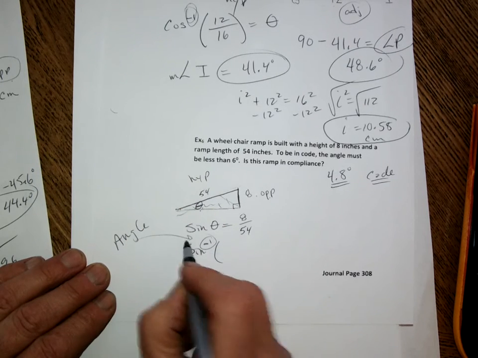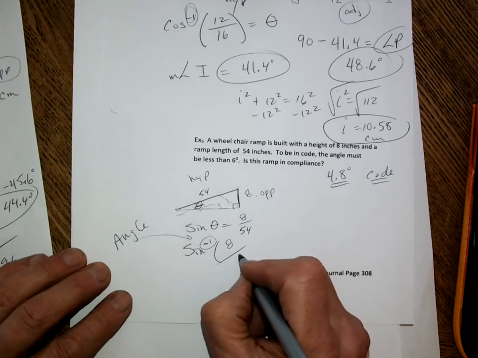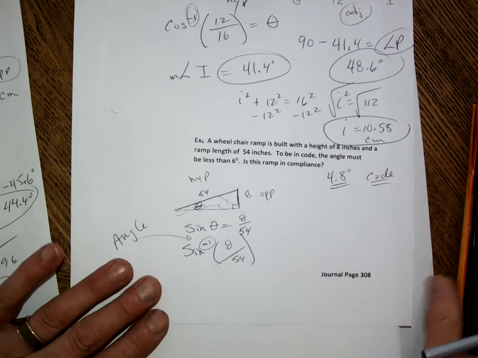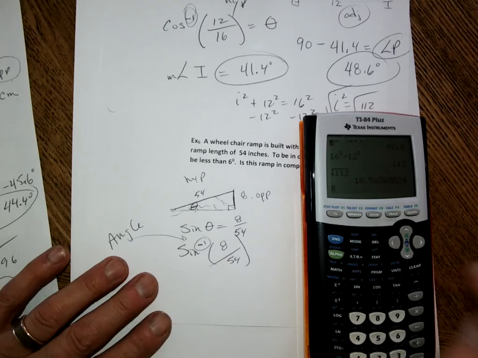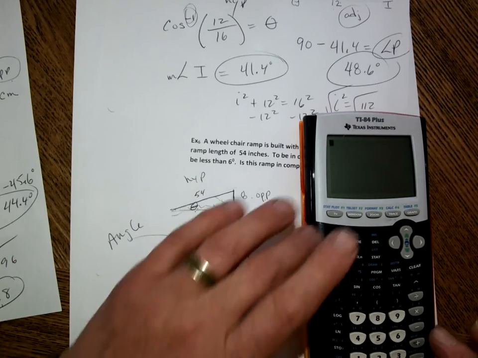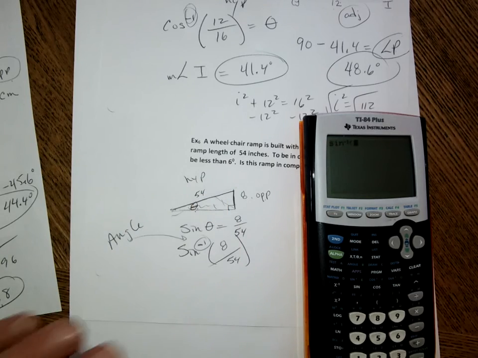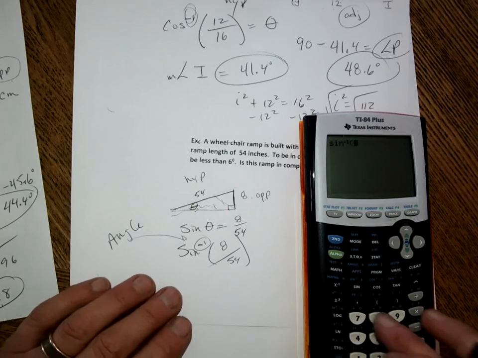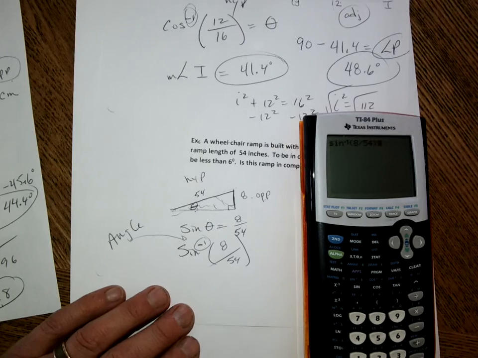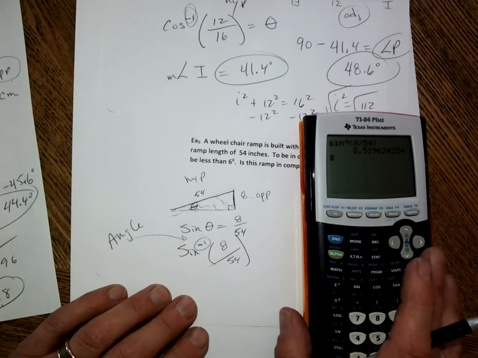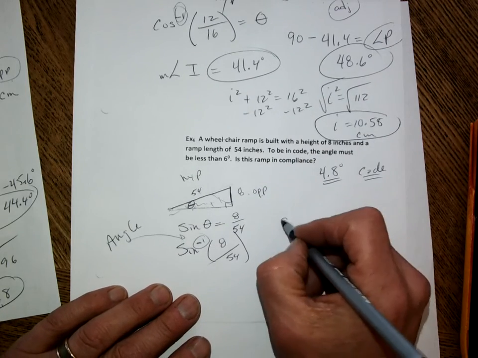Okay, of 8 over 54. I'll put that in my calculator. I'm going to go sine inverse, right? Got to have that little negative 1 of 8 divided by 54, and I get an answer of about 8.52.